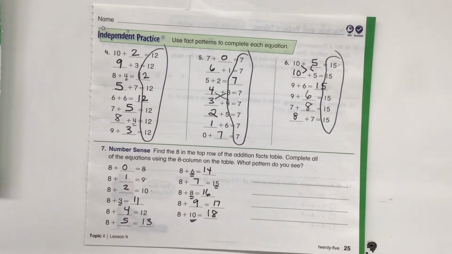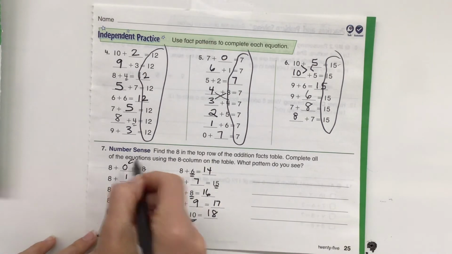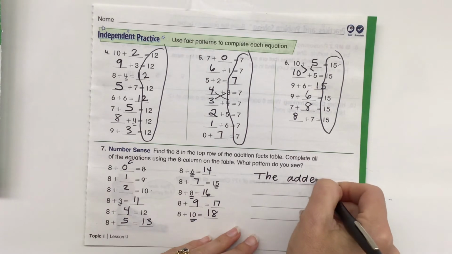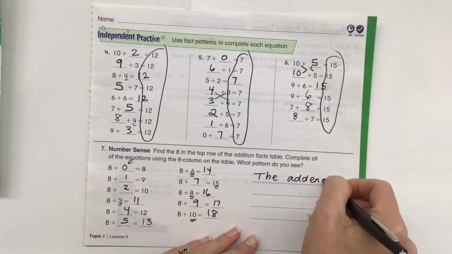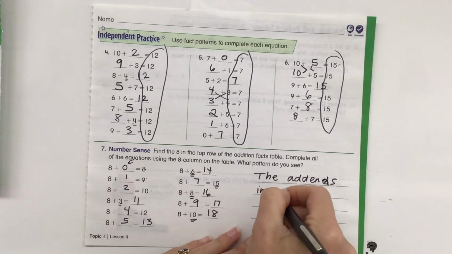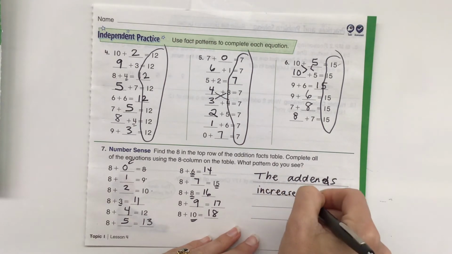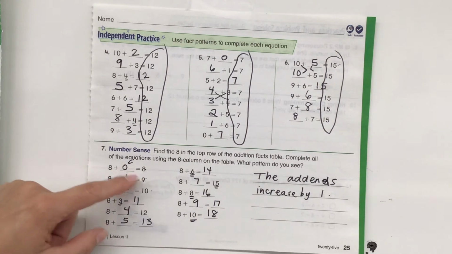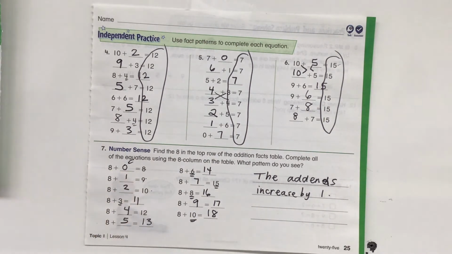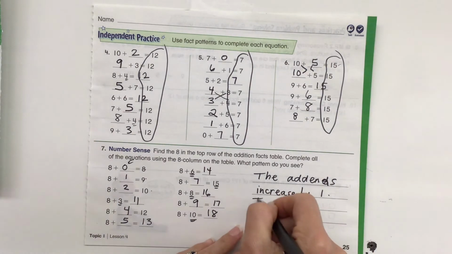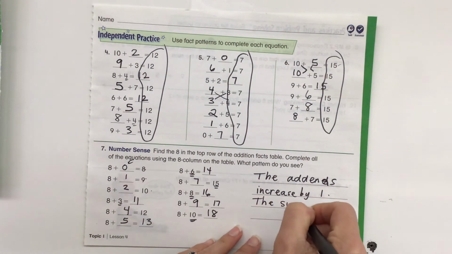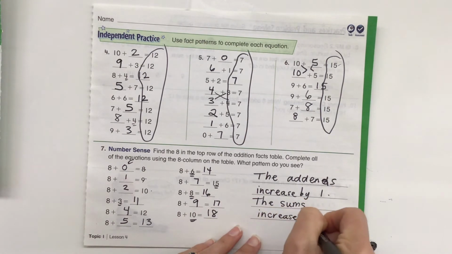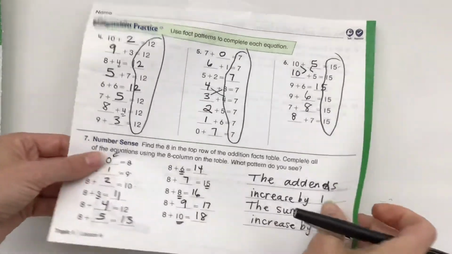The pattern that I see is, first of all, the addends increase by 1. Now take a look at the sums. 8, 9, 10, 11, 12. The sums are also increasing by 1. So the sums increase by 1. Okay? All right.